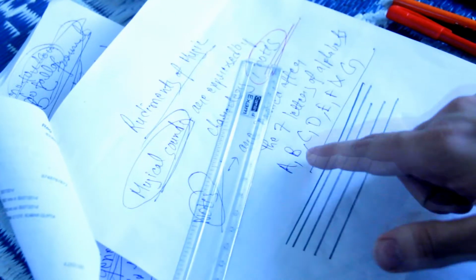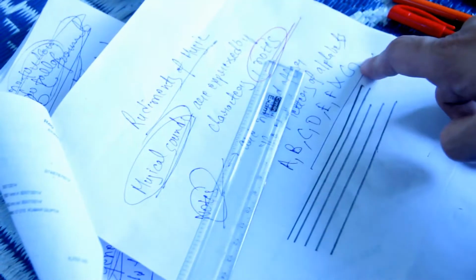So these are 5 lines. The different notes of music, A, B, C, D, E, F and G, are written or represented on these 5 lines. This complete thing is called a stave.